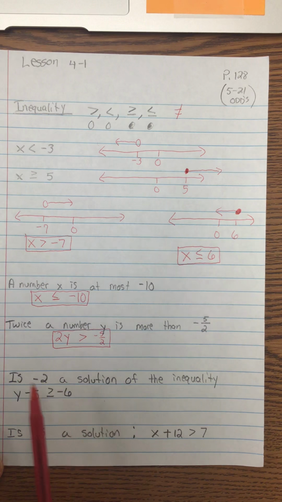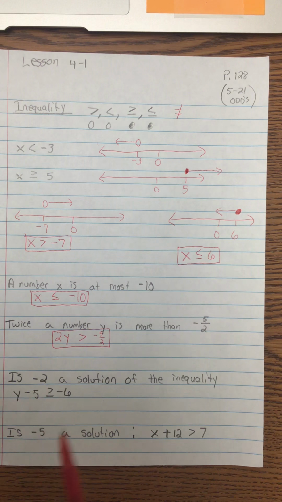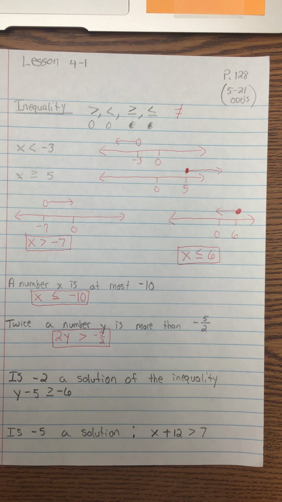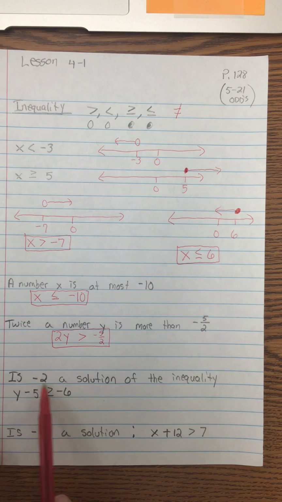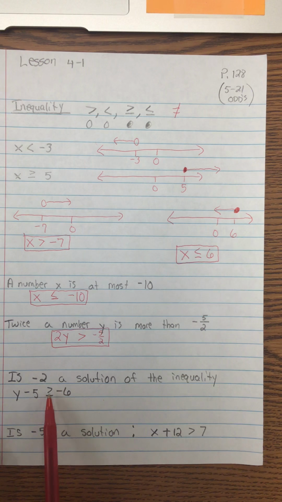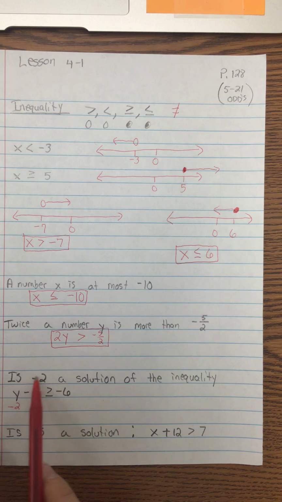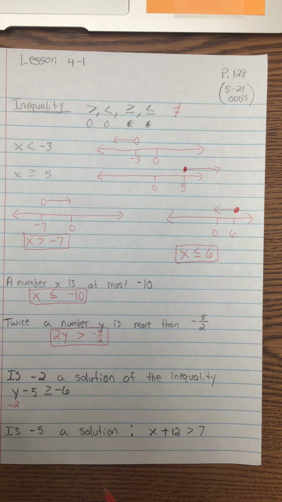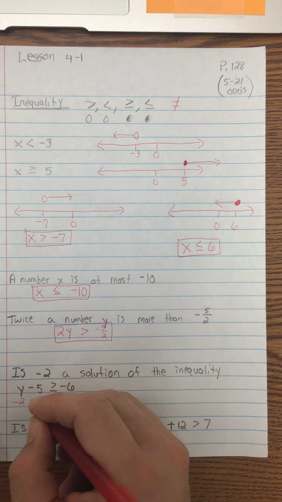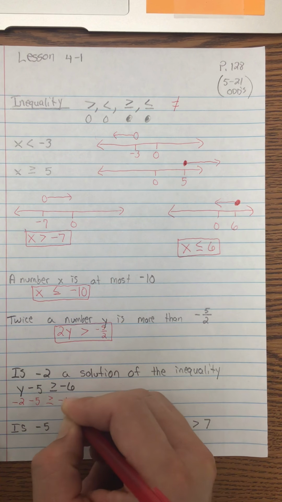Last kind of example. It's going to ask you if a certain integer is a solution to the inequality. So what you're going to have to do is substitute what they ask you to see if it's a solution into the variable. So they're saying, is negative 2 a solution of the inequality? Well, this is the problem they give you. y minus 5 is greater than or equal to negative 6. So I need to substitute negative 2 in for y. We're trying to figure out if I plug negative 2 in for y, does it make this inequality true? That's the idea here. So negative 2 minus 5 is greater than or equal to negative 6.